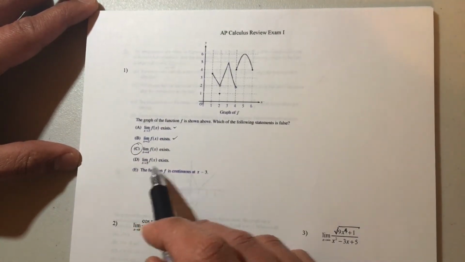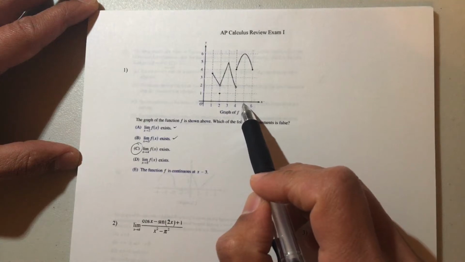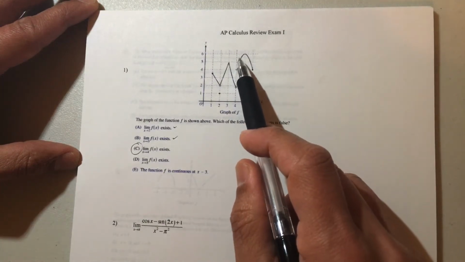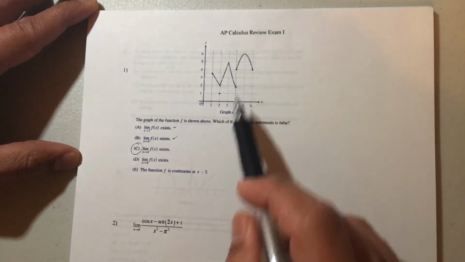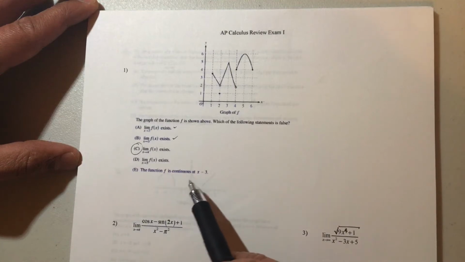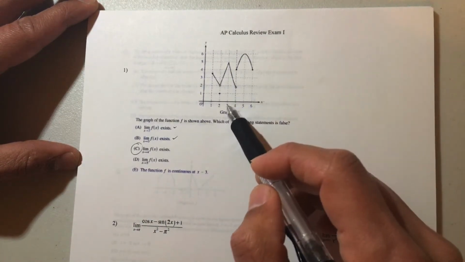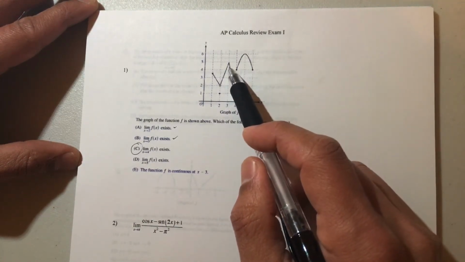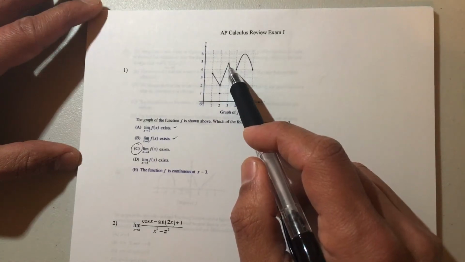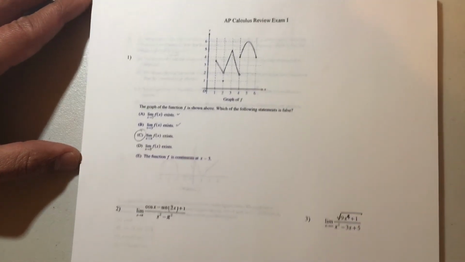What about letter D? Does that exist? Limit as x approaches 5? Yes, from the left and from the right, they're approaching the same. The function f is continuous at x equals 3. Is it continuous? Yes, it's continuous. It's not differentiable, but it is continuous. Okay, so the answer is D.